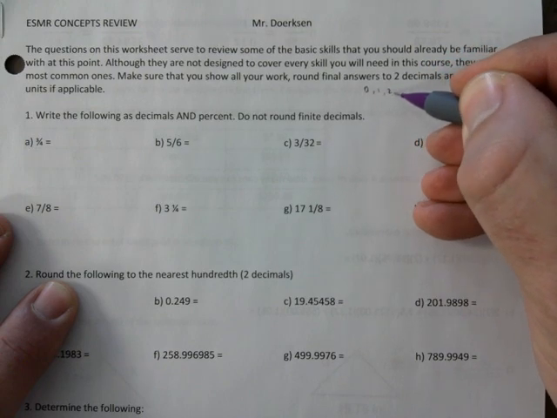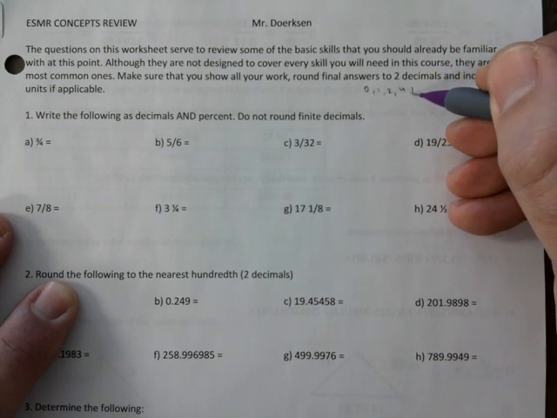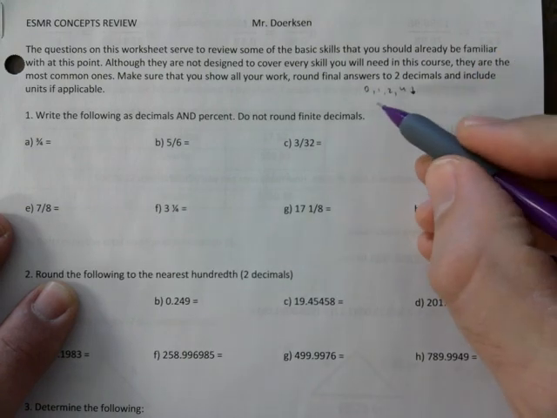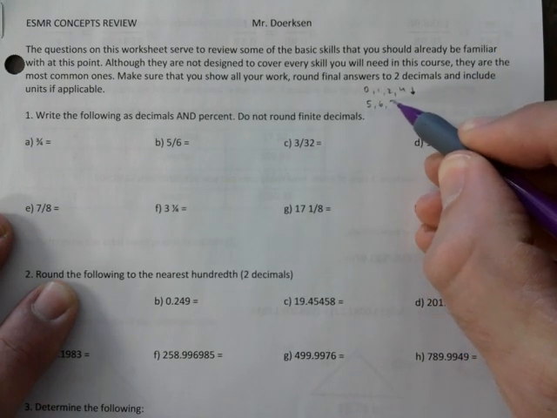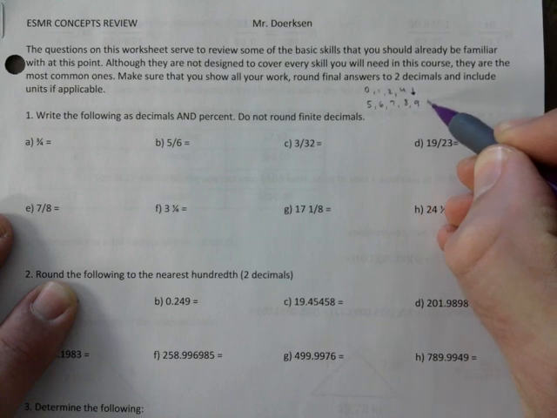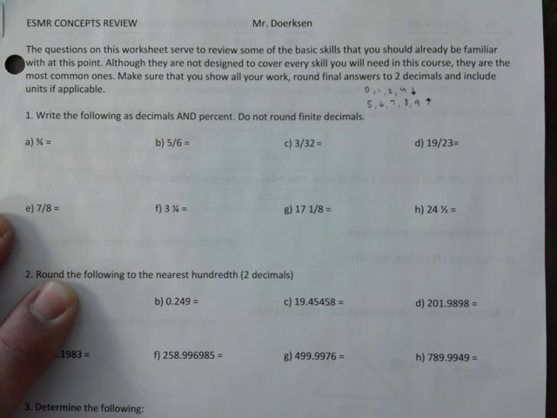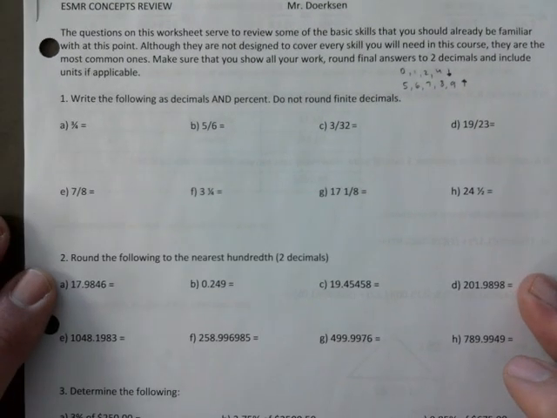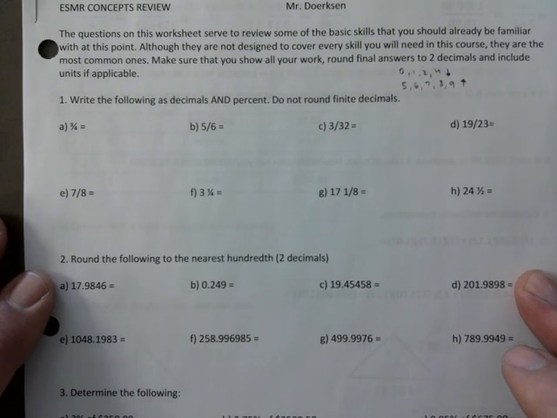0, 1, 2, 4. We would say that we round down. If there's a number of 5, 6, 7, 8, or 9, we call that rounding up. Right? So that's essentially what you're doing.